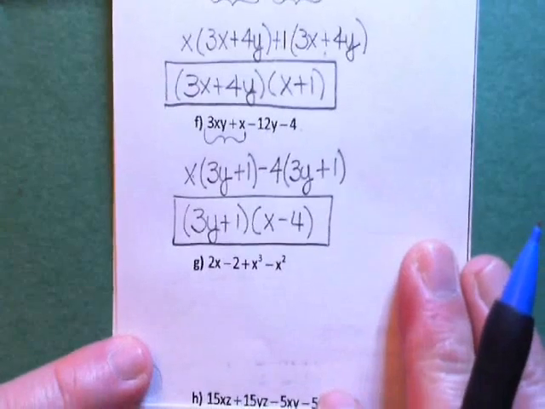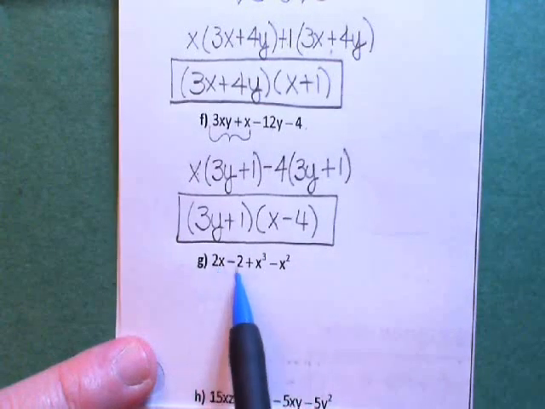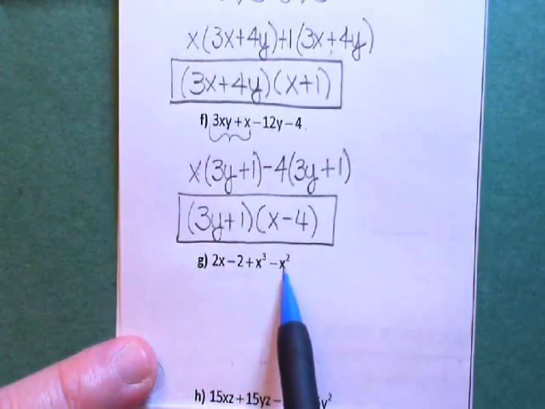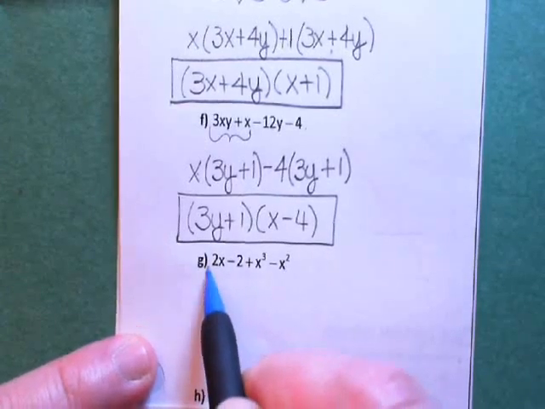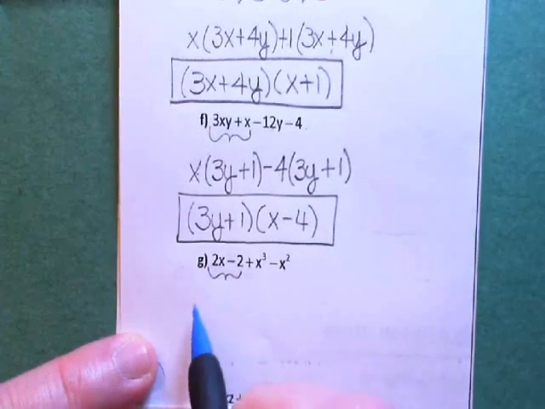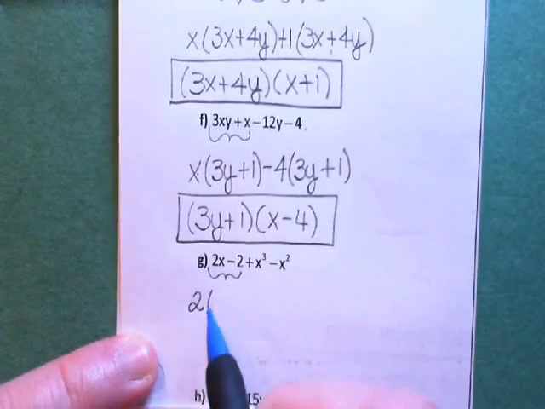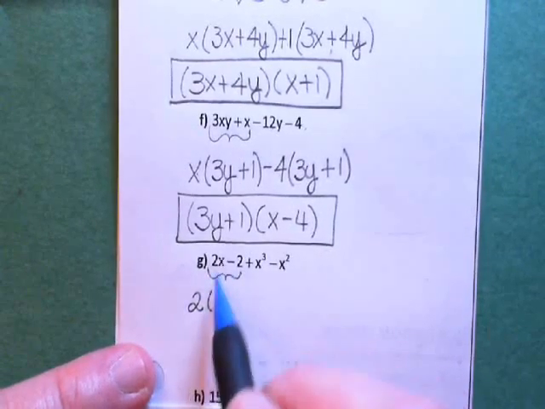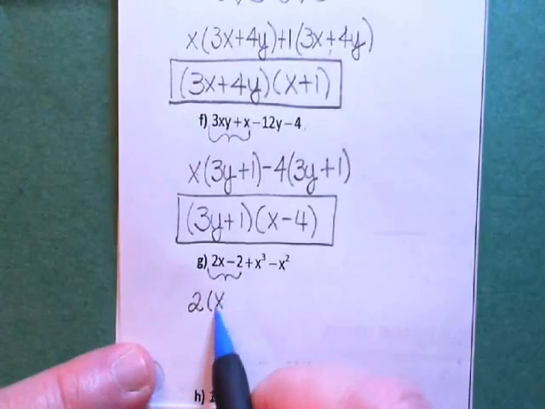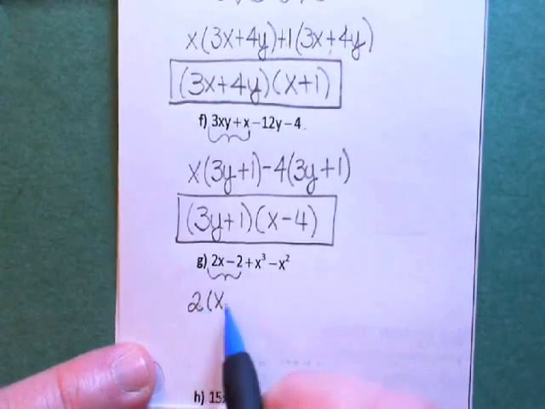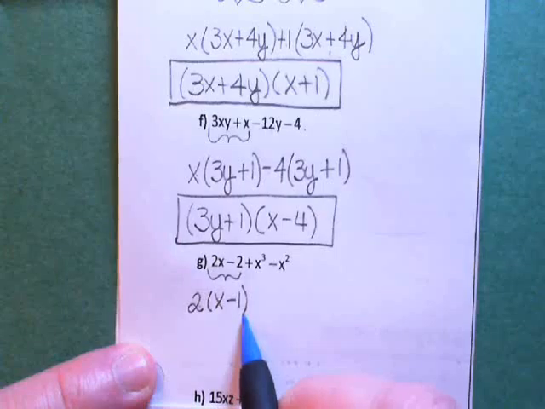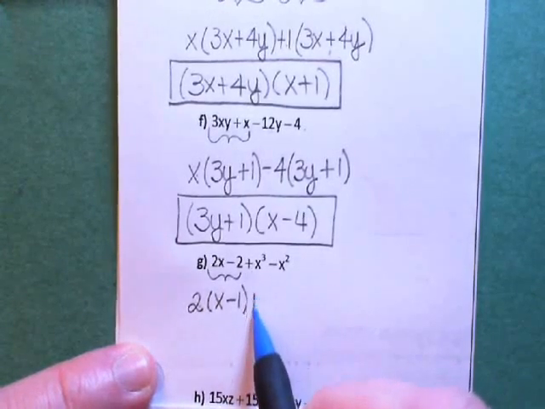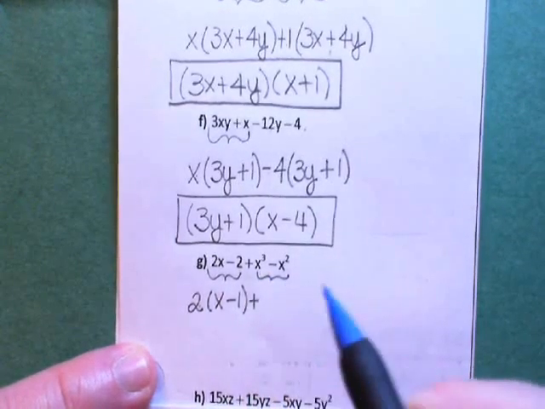Okay, next problem. Can I factor anything from all four terms? The answer is no. So focus your attention on the first two. What can I factor from the first two? I can factor out a 2. Then 2x divided by 2 is x. Negative 2 divided by 2 is negative 1. Bring down the positive. What can I factor from the last two?